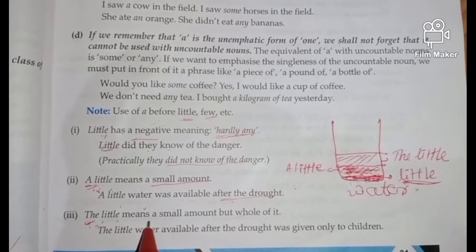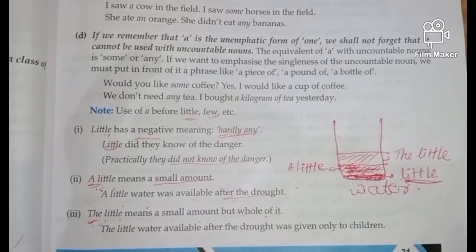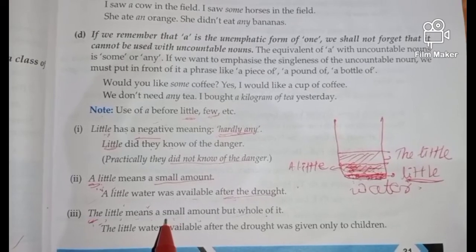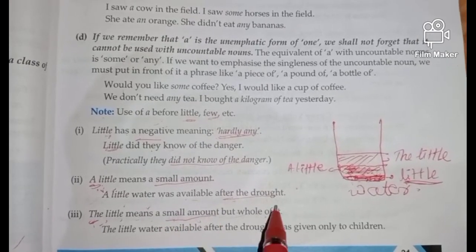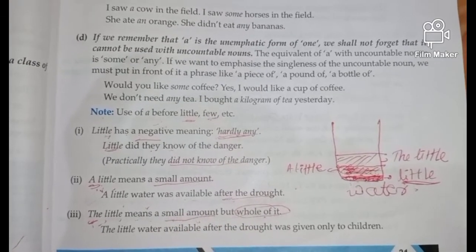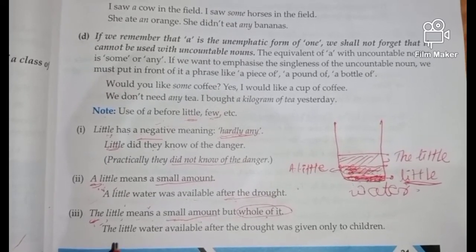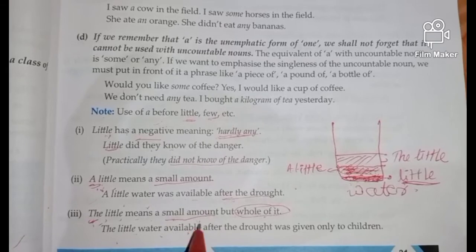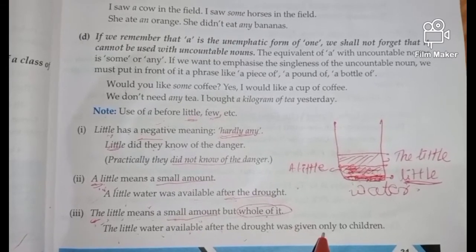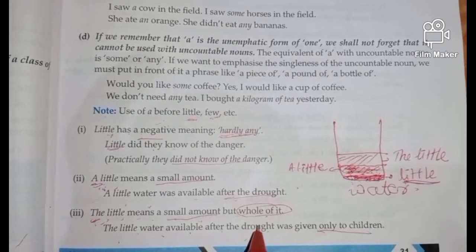And the little means a small amount but the whole of it. This also represents a small amount but the whole of it. Whole of means whatever remains, it is that much only. For example, the little water available after the drought was given only to children.